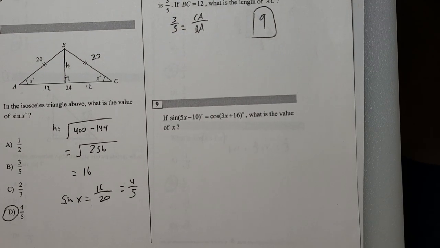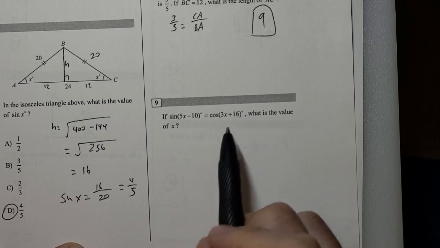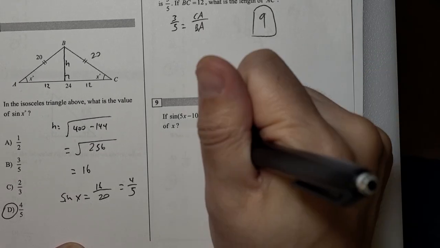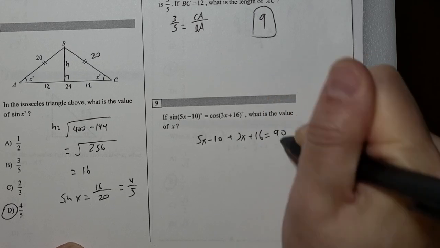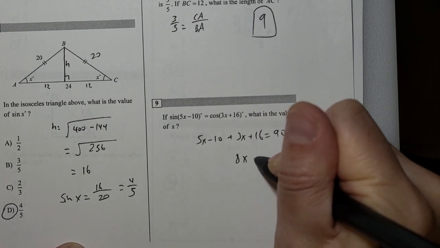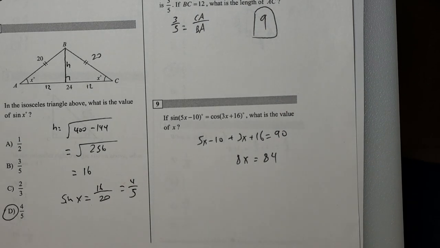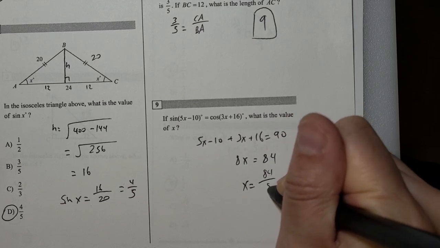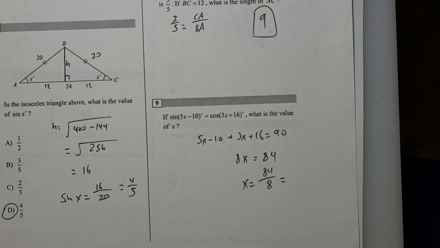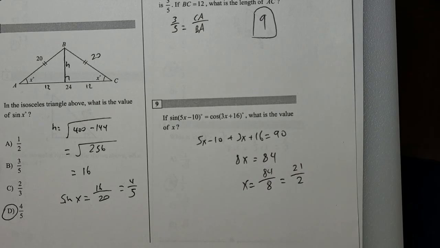Okay. Sine of 5x minus 10 equals cosine of 3x plus 16. What is the value of x? Well, we know these two need to be complementary. The arguments of the sine and the cosine need to be complementary. So 5x minus 10 plus 3x plus 16 equals 90. So 8x equals, this is 6, so 84. All right. So x is 84/8. Okay. If we divide by 4, that's 21/2. Okay.